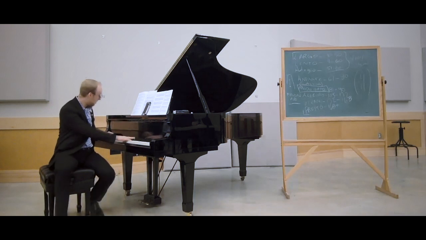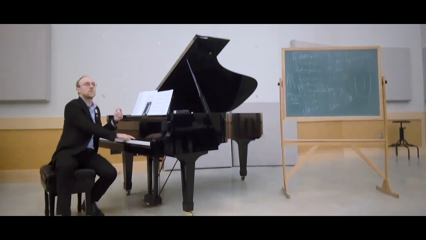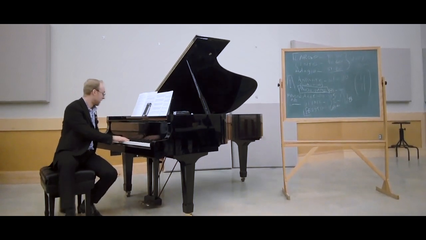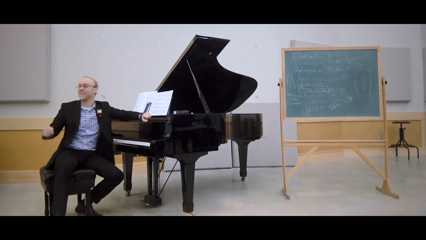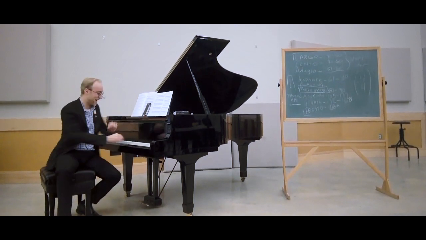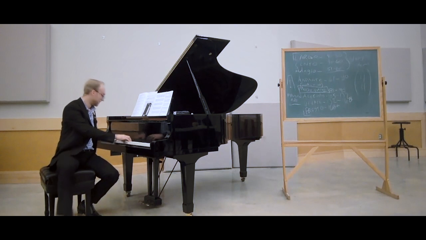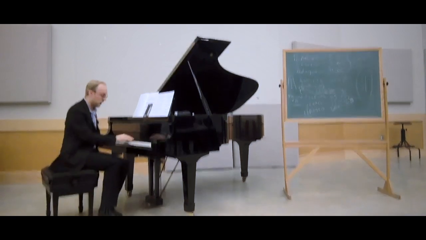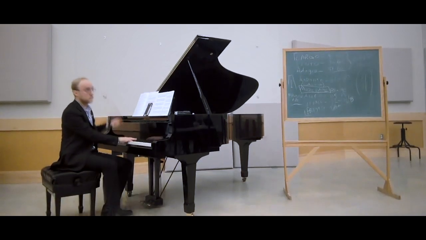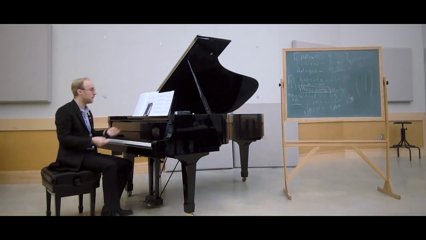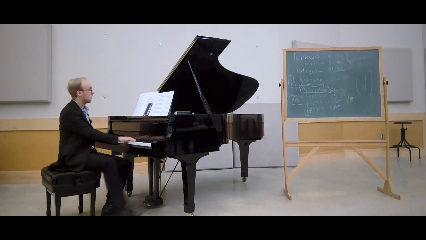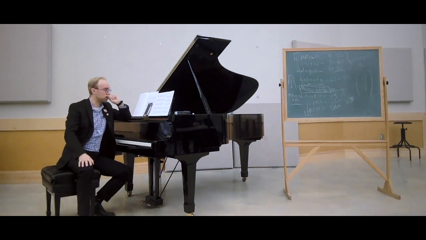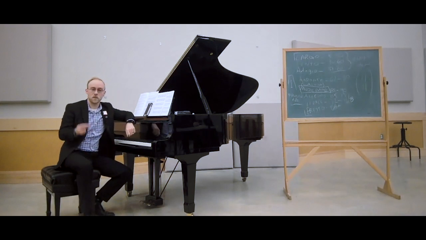So it could be like 1, 2, 3, 1, 2, 3. I don't even know if I could play this. It's really hard to do. But so you could divide in 3, right? You could divide in 2. You could actually feel it in 16th notes, right? So if we waited for 4, right? 1, 2, 3, 4, 1, 2, 3, 4.